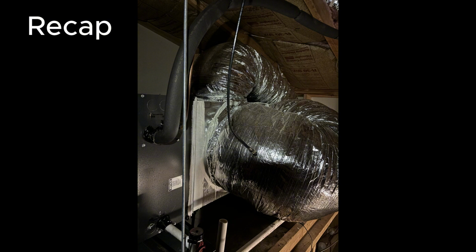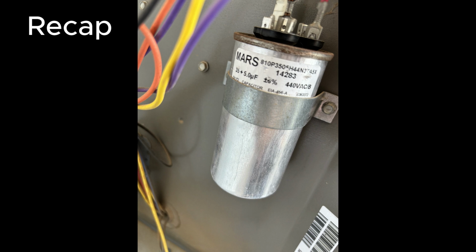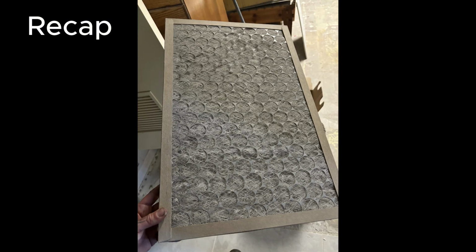Talked about capacitors and how they are the number one repair that service technicians make, how they're, in layman's terms, kind of like batteries, and they lose charge over time and they need to be replaced. Otherwise, the motors that they support just will fail and stop working. We talked about filters and why it's important to change them, and how often you should change them depends on a number of circumstances, both inside and outside your control.